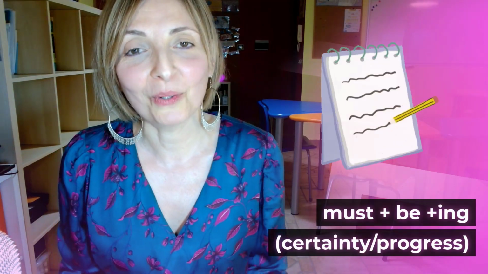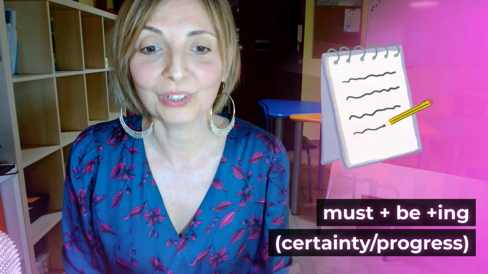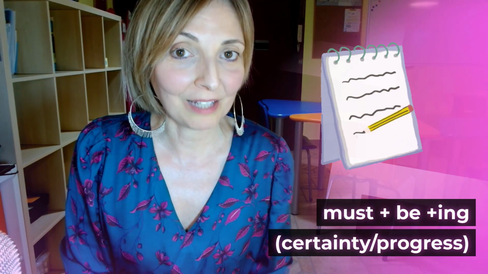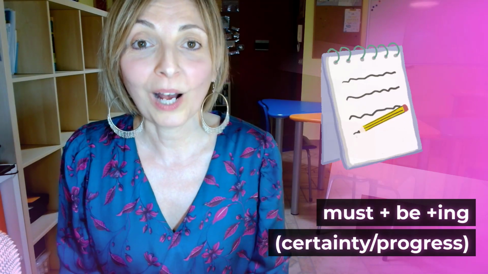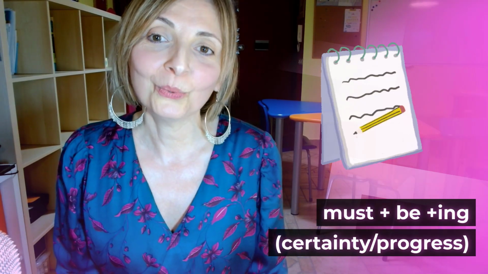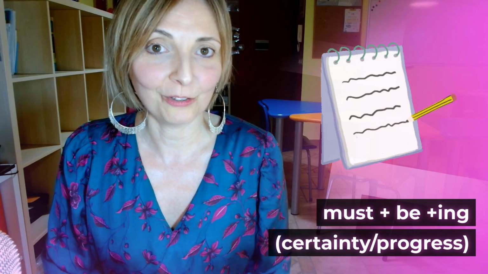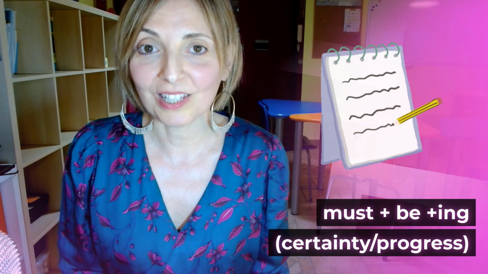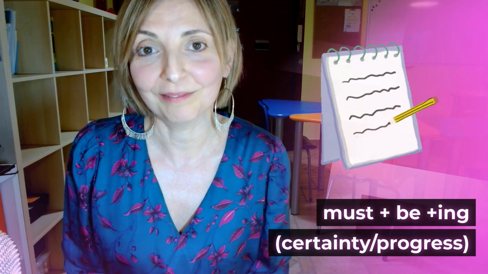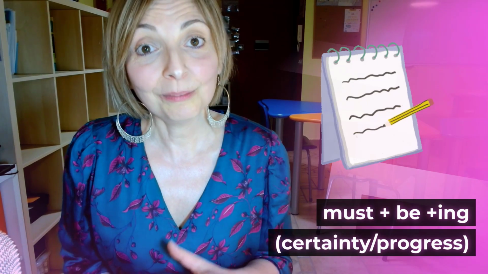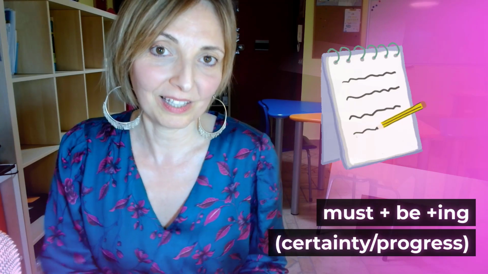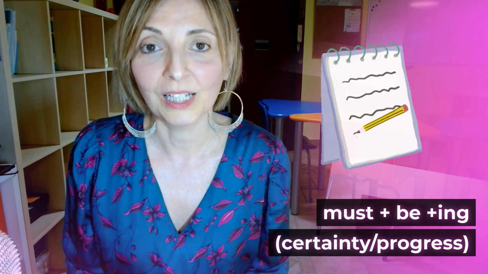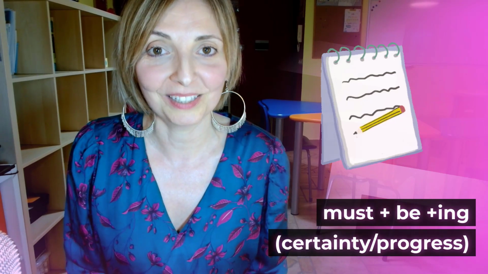E quindi arriviamo alla seconda cosa che vorrei che ti appuntassi. Questa struttura qua, must plus be followed by the main verb in the ing form, quando stiamo esprimendo un'ipotesi con un alto grado di certezza relativamente ad un'azione che noi riteniamo sia in corso di svolgimento proprio ora, in questo momento. E ovviamente il verbo però me lo deve consentire, si deve trattare non di un verbo di stato, come il verbo be, ma di un vero e proprio verbo di azione.